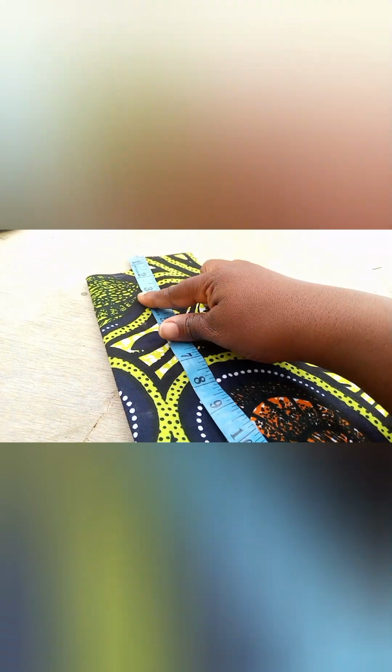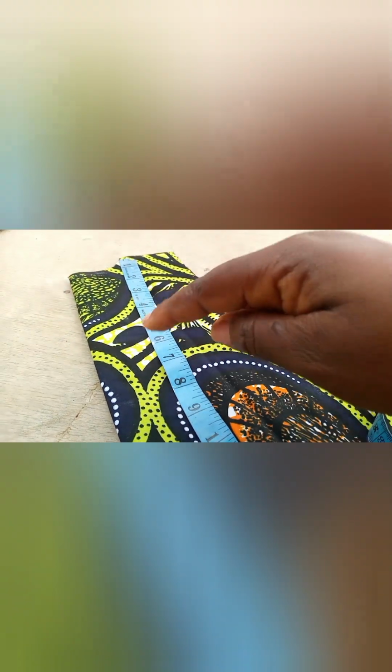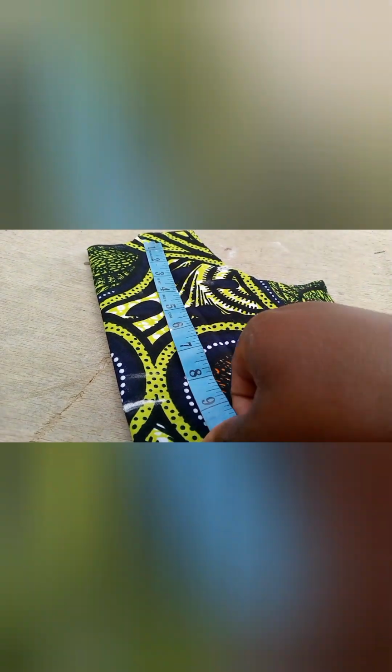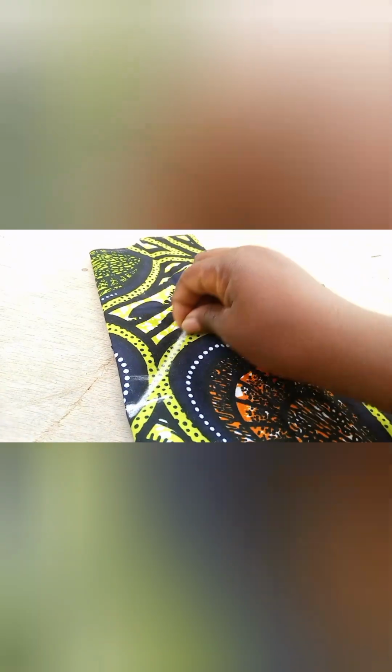So I'm now about to take my measurement for the net I'll be adding. I came down by 4 inches, and at the midpoint I came down by, I think, 9. Then the next thing I'll be doing is to slant it from this 9 inches to go and meet my 4 inches at the armhole area, just like this.